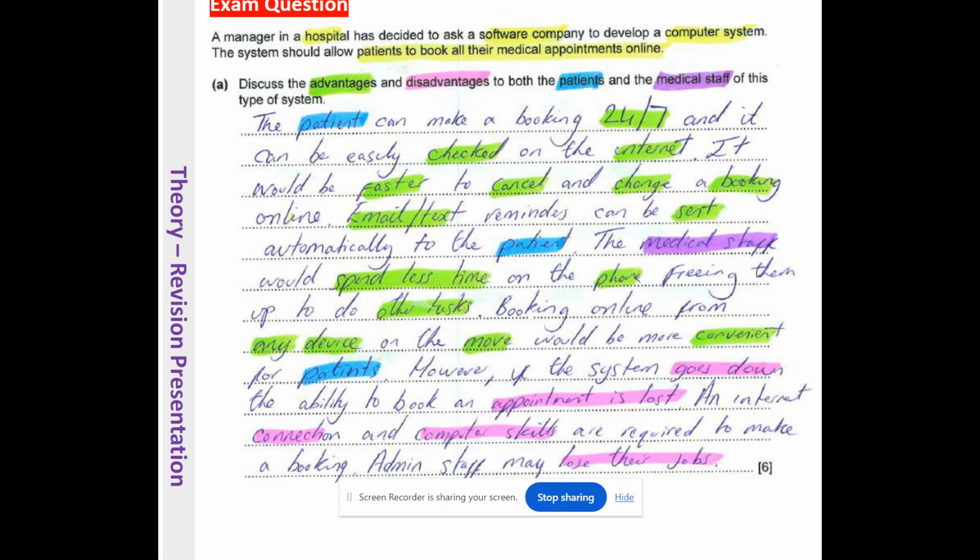So the patient can book basically 24/7, okay? And it can easily be checked on the internet, okay? So you can make a booking and you can also check the availability of bookings on your app, on your phone, or on a website. It would be faster to cancel and change the booking online. Email and text reminders can be sent automatically to the patient.